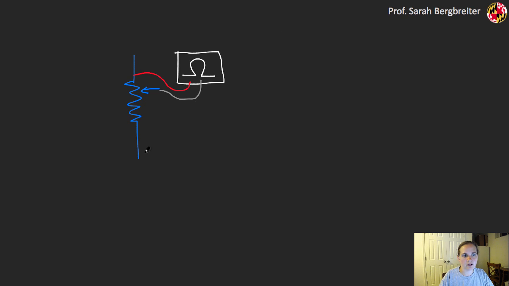Between these outer terminals, my resistance is always going to measure my nominal resistance, let's say 10 kiloohms. If I move the wiper all the way close to one end, I'll effectively read 0 resistance between these two things, or maybe a very small resistance if I can only get close to the end. If I move the wiper all the way to the other end of my resistor, I'm effectively measuring the entire resistance between this terminal and my wiper terminal.